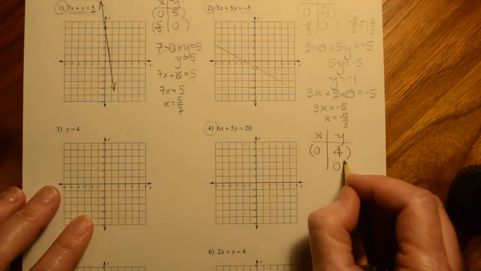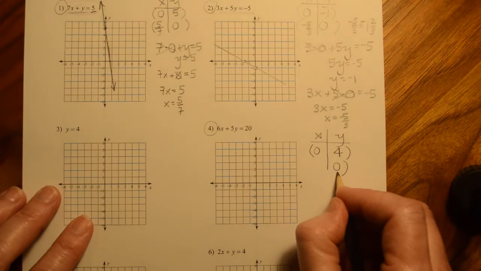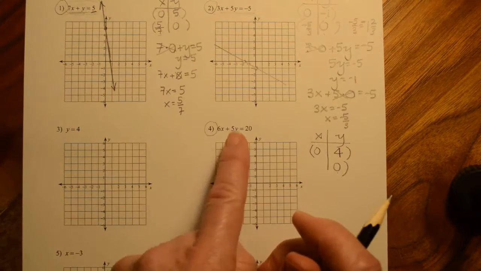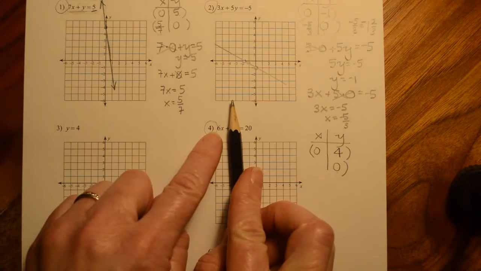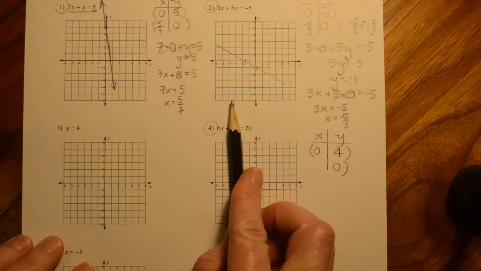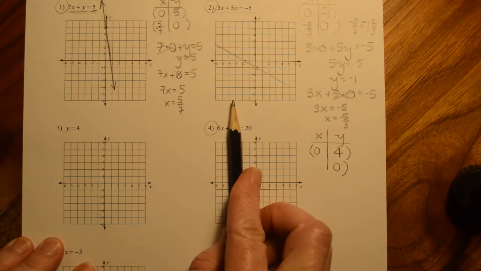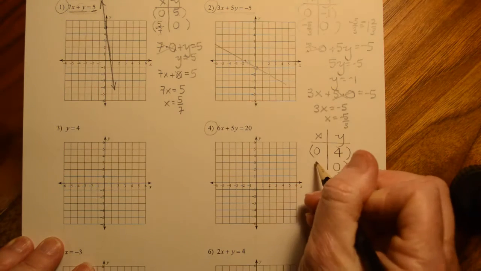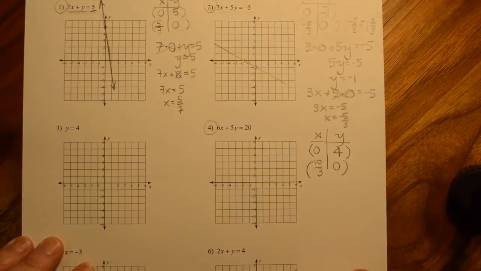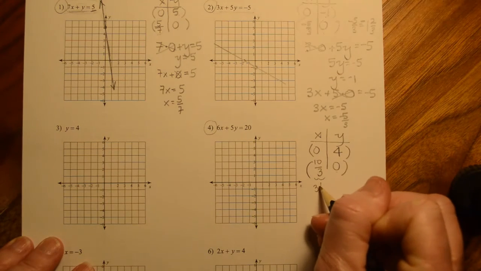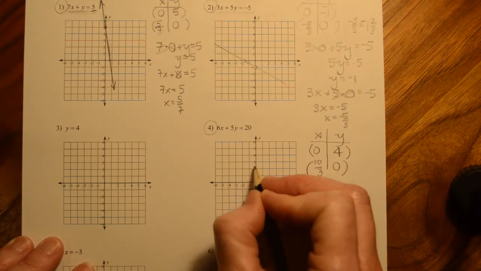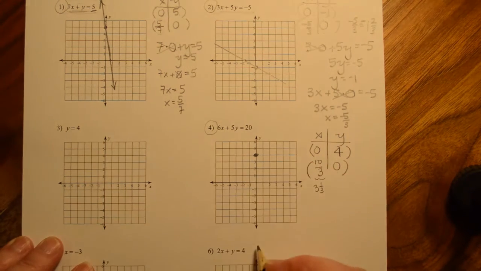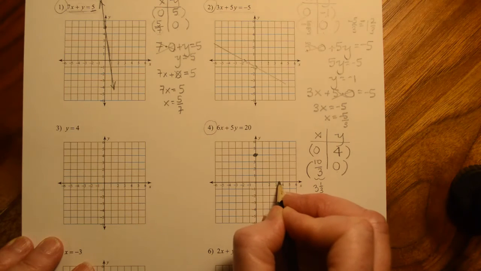And then I'm going to do the same thing for the y term when I let y equals 0. The 5y will drop out, and I'll end up with 6x equals 20. If I divide both sides by 6, I get 20/6, which reduces to 10/3. And this is equivalent to 3 1/3. All right, so then I plot them. So (0, 4) takes me up to here. And then 3 1/3 is right about there.